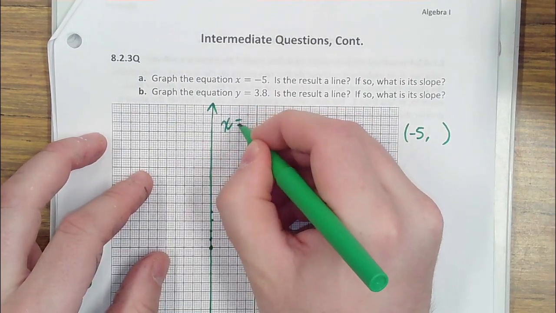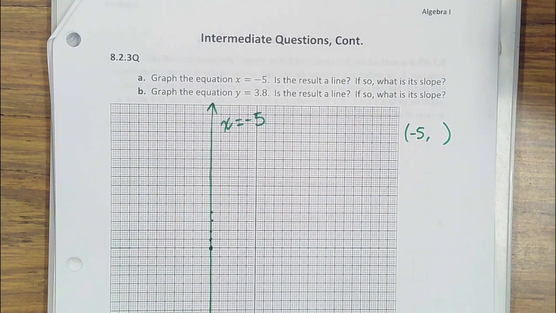So this is x equals negative 5. Does that make sense, right? It's all the points where x is negative 5. That's it. The pattern's really simple, but that's the pattern.